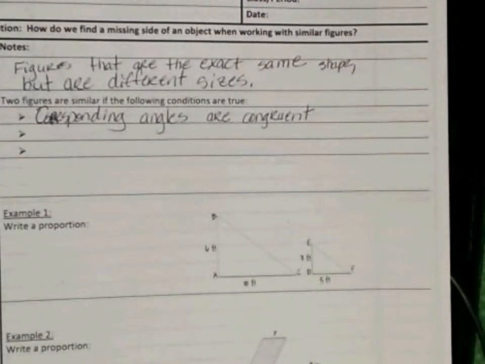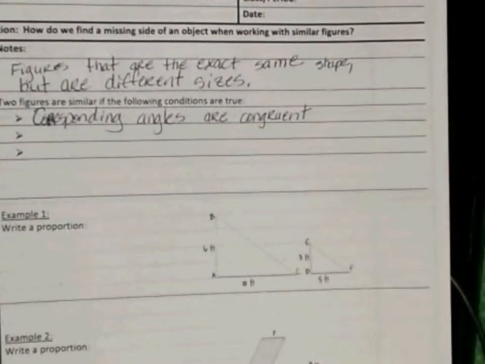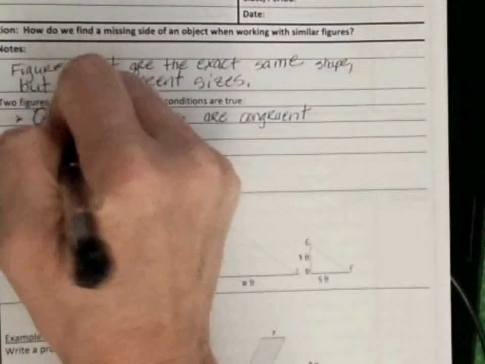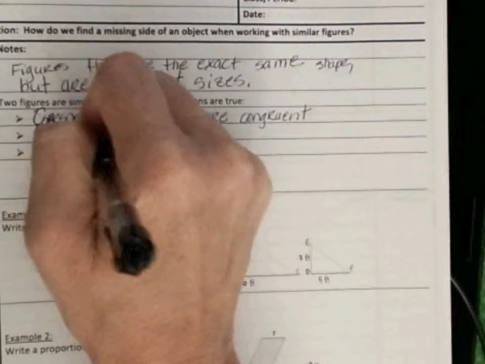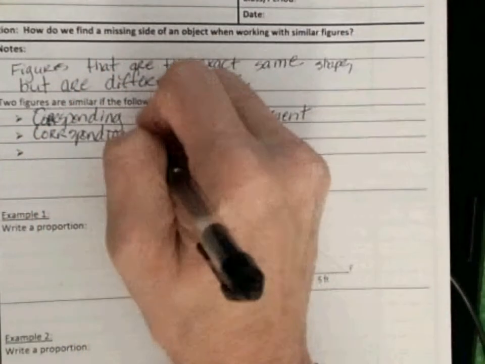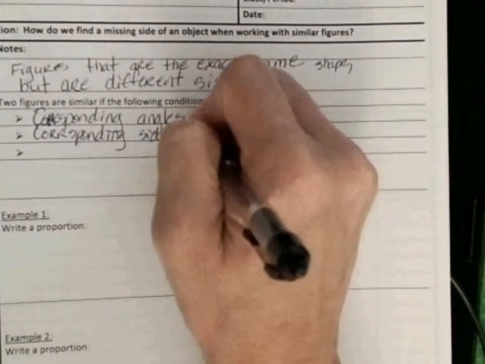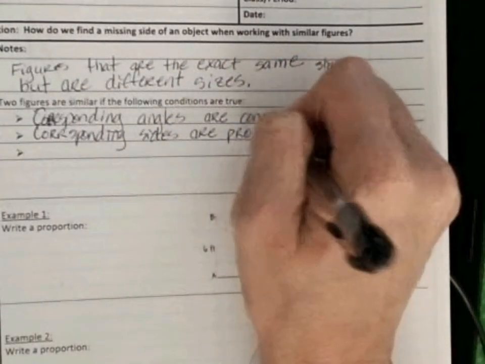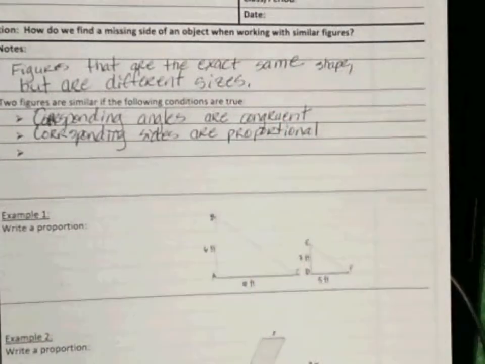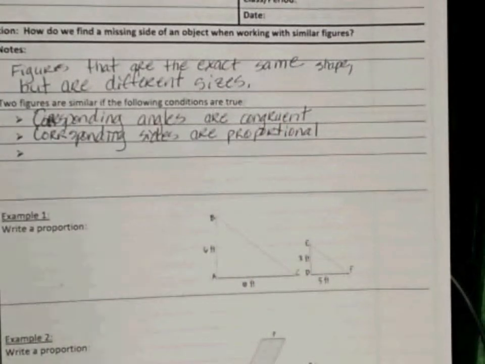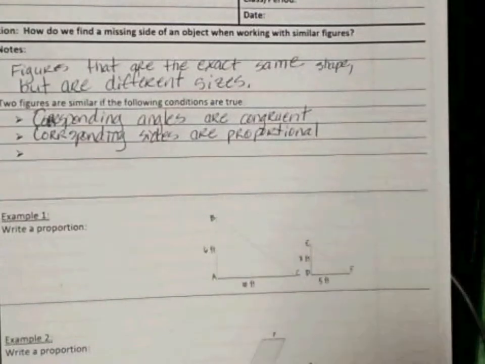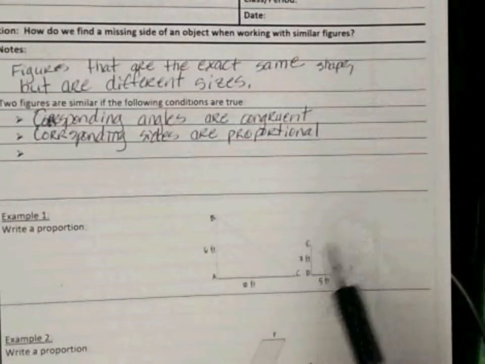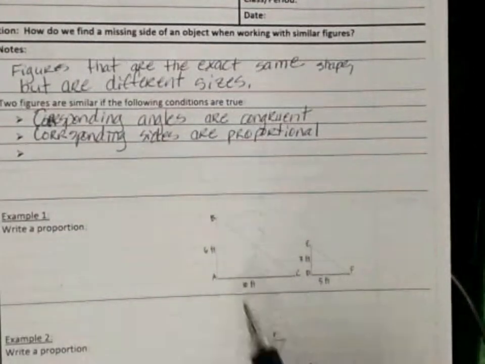So now let's think about the sides. What about the sides? The other rule for shapes to be similar figures. Yes, ma'am. Same ratio. Or what's another way we could put that? Corresponding sides are proportional.